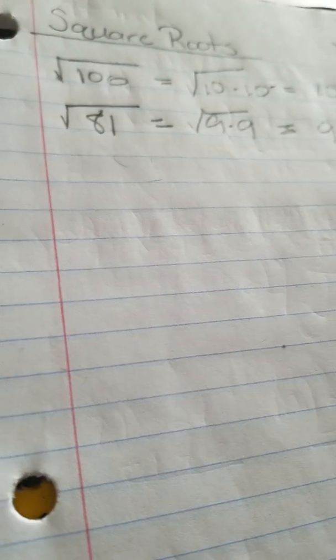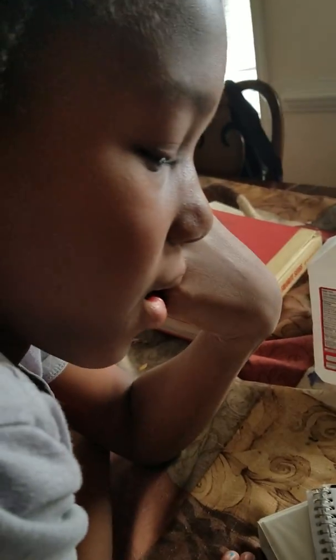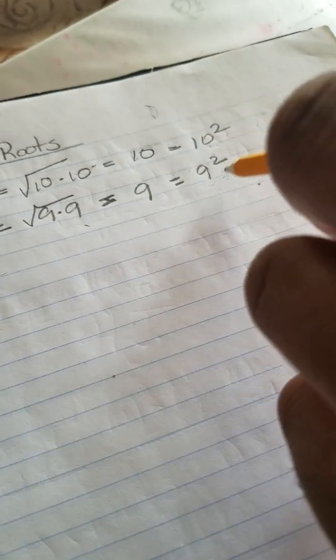Shouldn't take you that long. We just talked about it here. 9 times 9. Never 9 times 2. That's just two of this number, whatever this number is. That's why they call it squared. This was 10 times 10. This is 9 times 9. Why? Because 9 times 9 is 81. So this is called 9 squared.